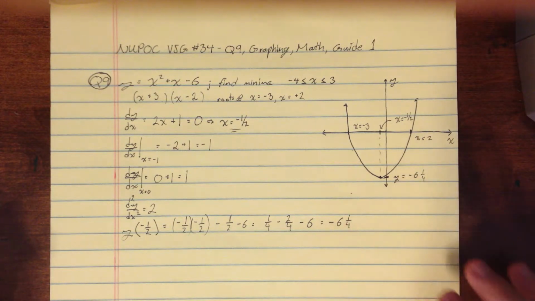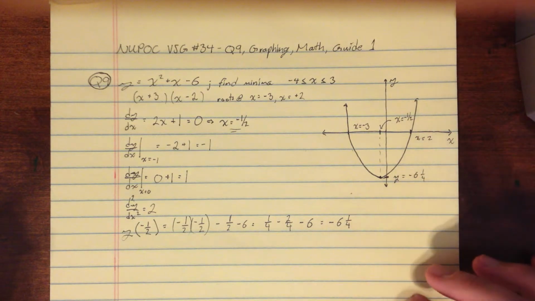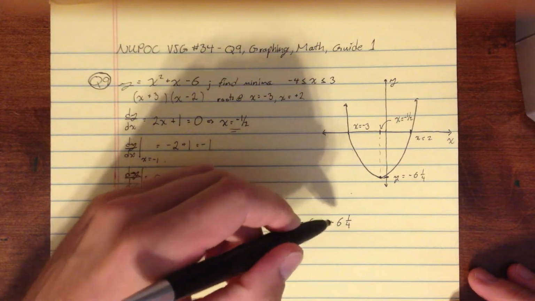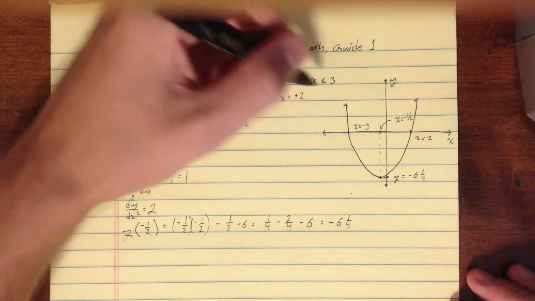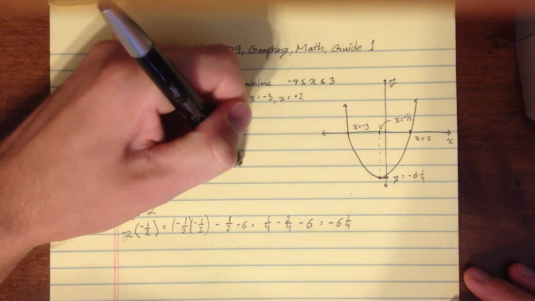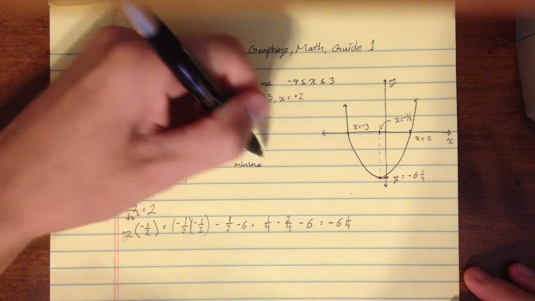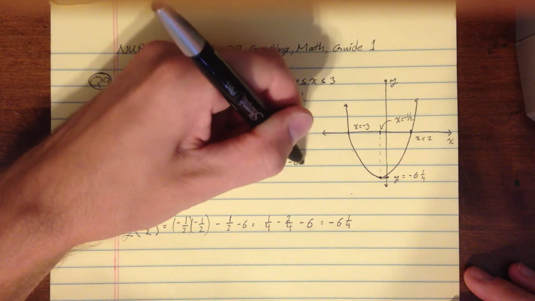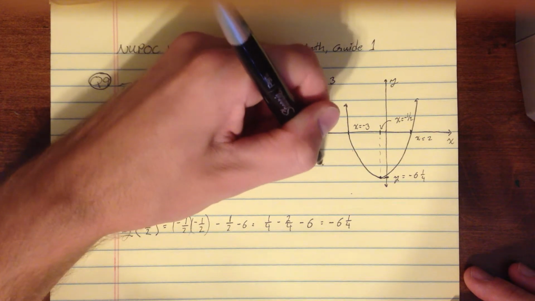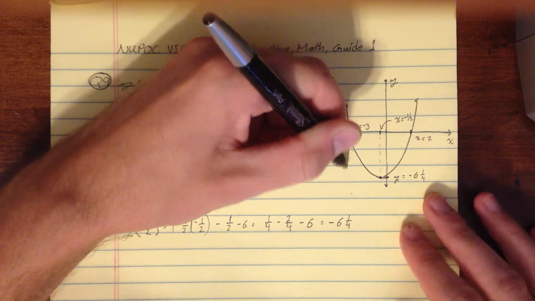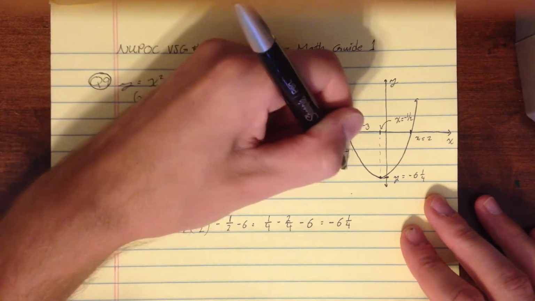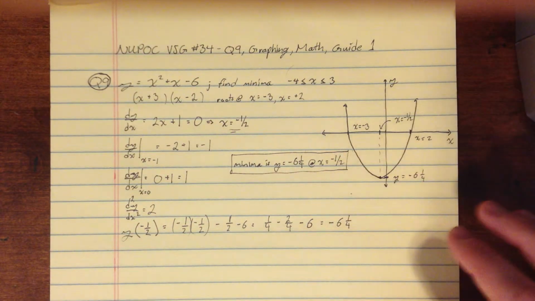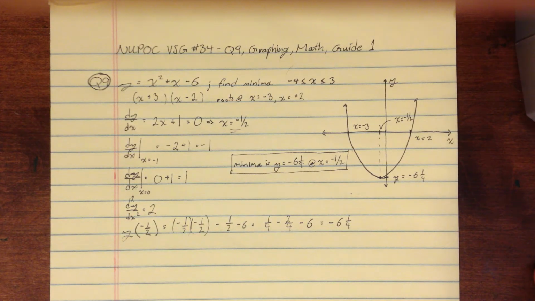Alright, so that's our graph of the function, and we know that our minima, again because this is at x equals minus 1/2, so we're in these bounds here. So our minima is y equals minus 6 1/4 at x equals minus 1/2. Alright, so there we go. Just a quick solution for the graph and the minima within the bounds that the problem indicated.